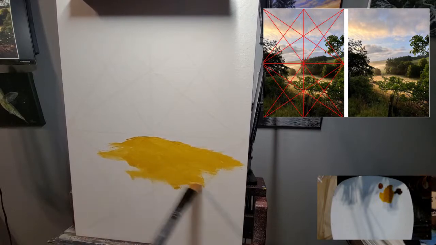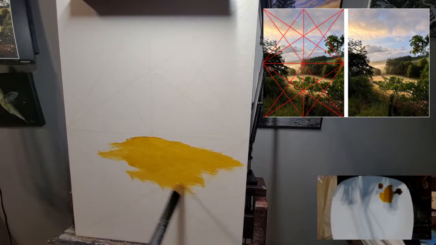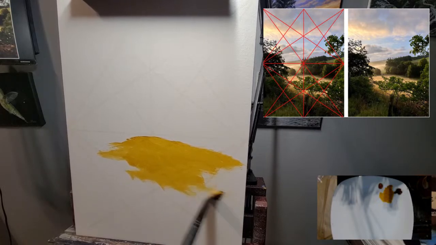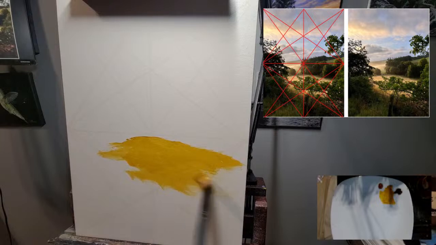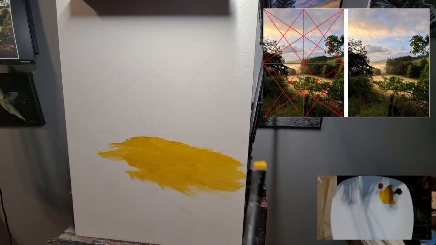I'm using a rather large brush so that I can avoid putting too much detail in at first.